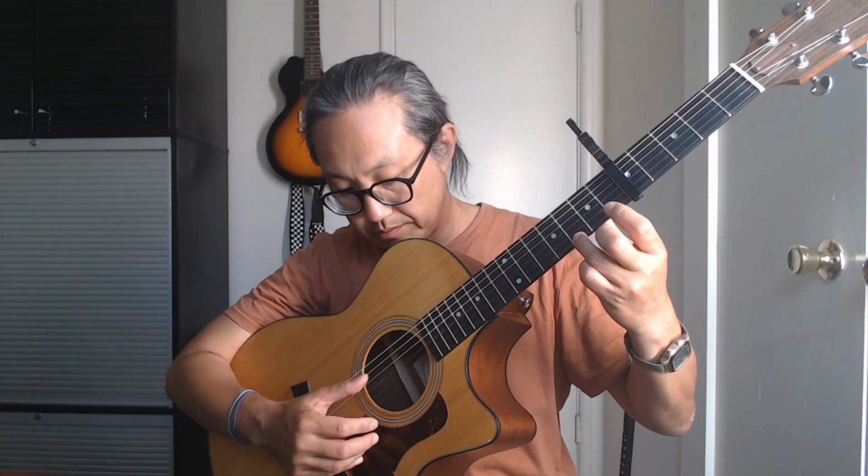And if I play, this is a C chord. And on ukulele, this is a C chord. It sounds exactly the same, right? Then this would be a G chord.